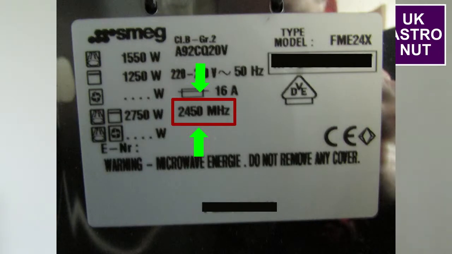Now, the value for the frequency for my microwave is 2450 MHz. Now, we need the value in Hz, which is Hertz. The M stands for mega, or also for million. So what this means is that our value for my microwave is 2450 million Hertz. So if the frequency in the back of your microwave says MHz, just multiply it by 1 million. So 2450 megahertz becomes 2450 million hertz.